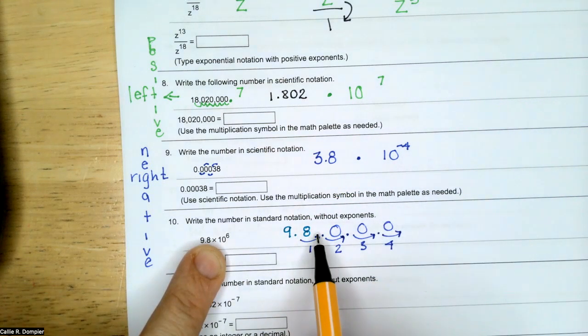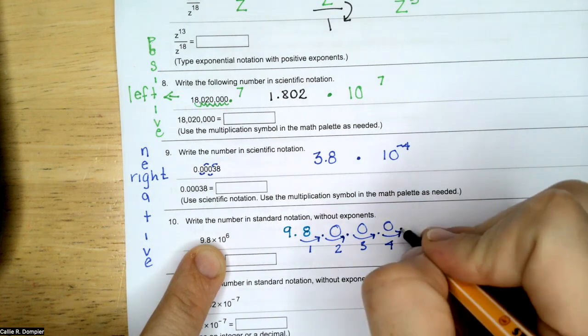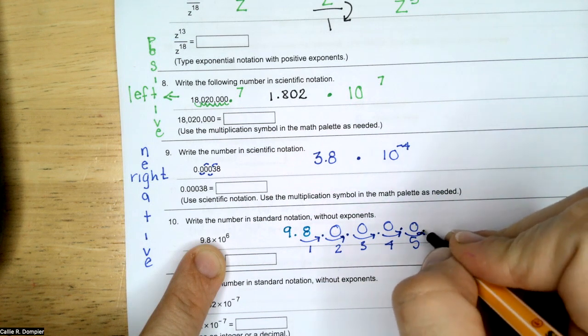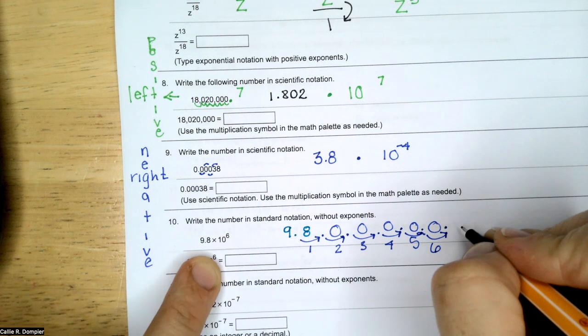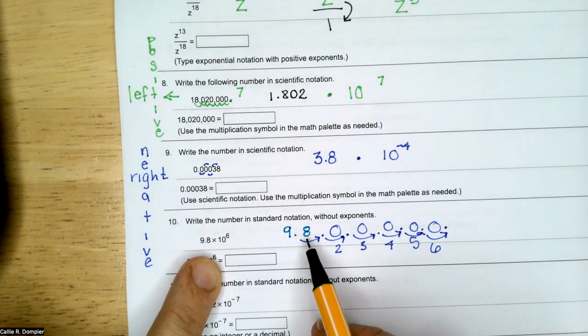Okay, see, I get so confused. 1, 2, 3, 4, 5, 6.